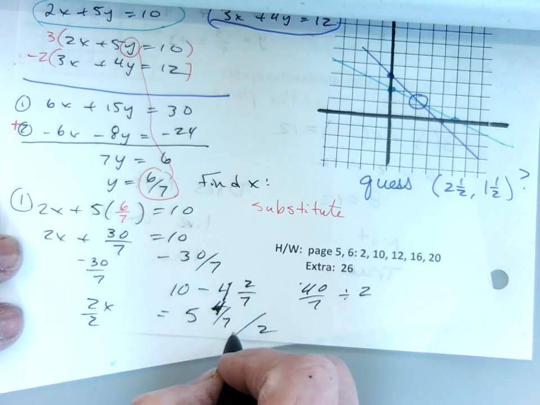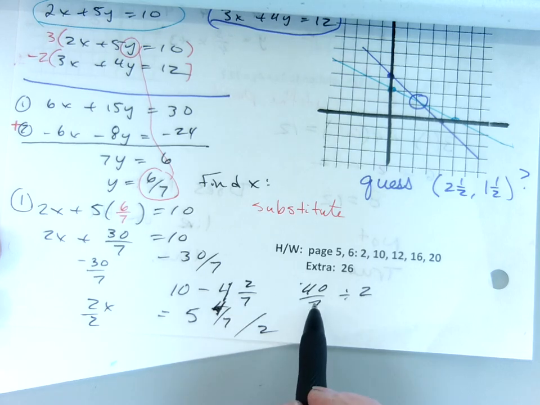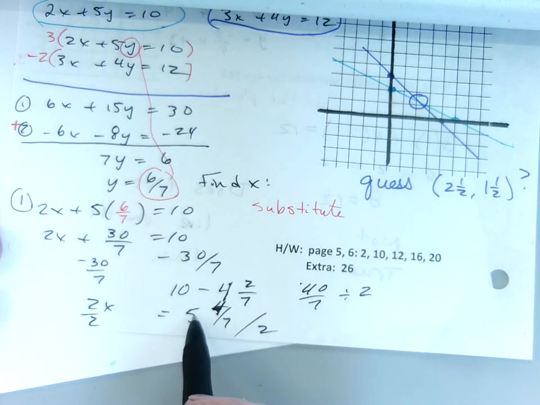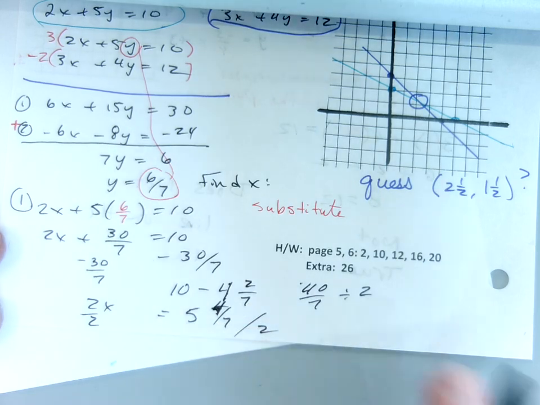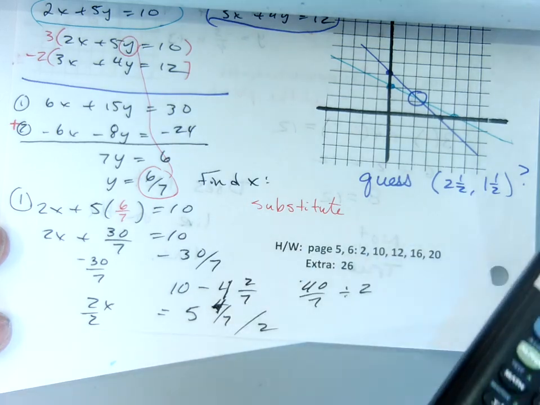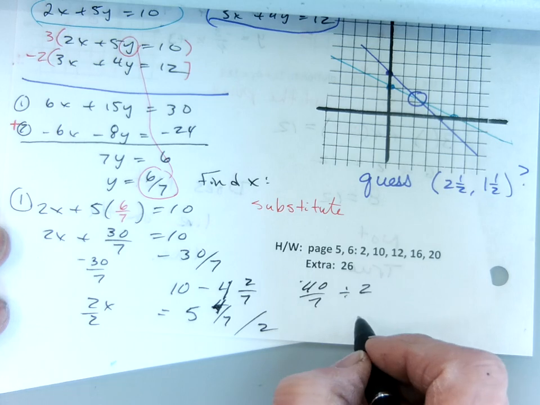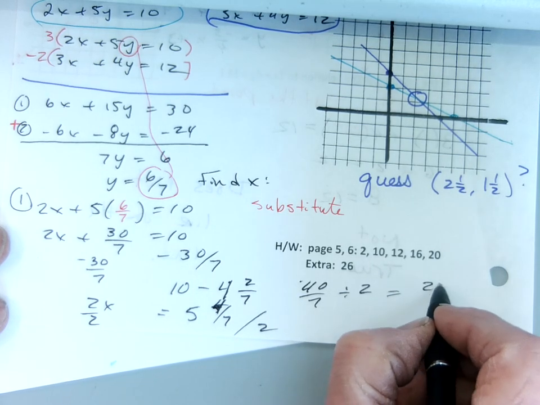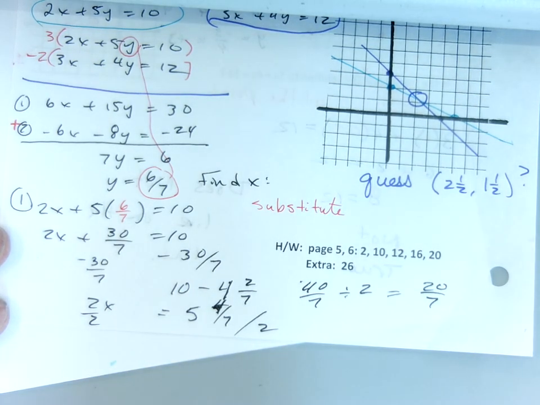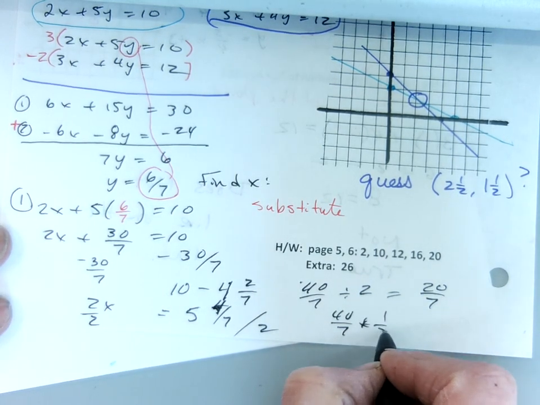Where am I making a mistake already? Day 1, where am I making a mistake? Here comes the calculator. 5 is 35 over 7, and then plus 5 is 40 over 7, divided by 2, right. It is 20 over 7. Yes, it is 20 over 7, because 40/7 divided by 2, invert and multiply, makes 20/7.